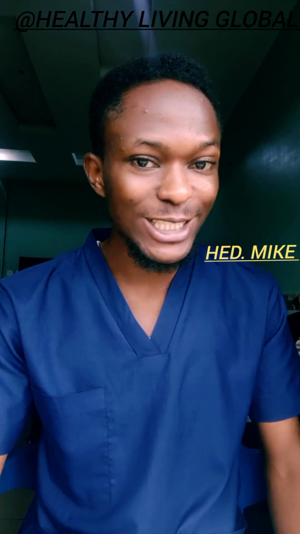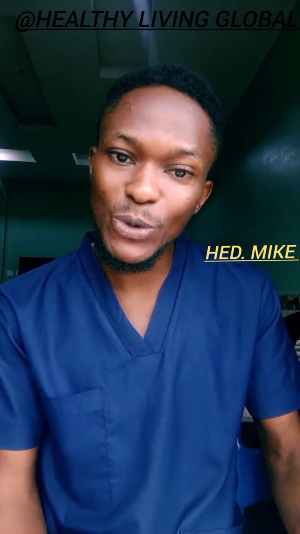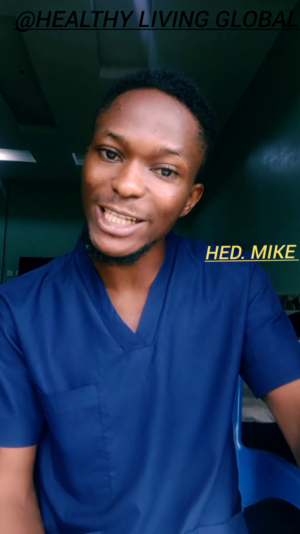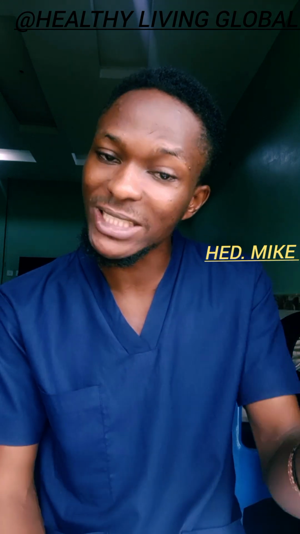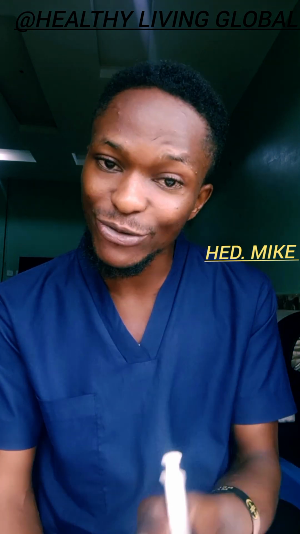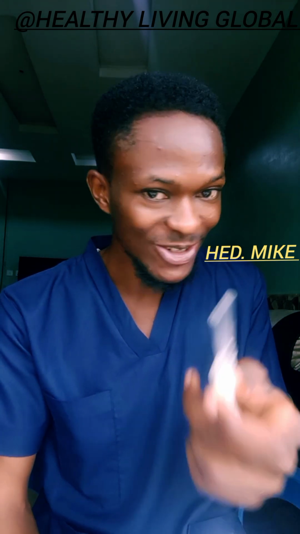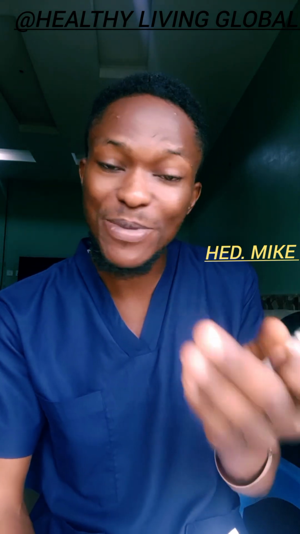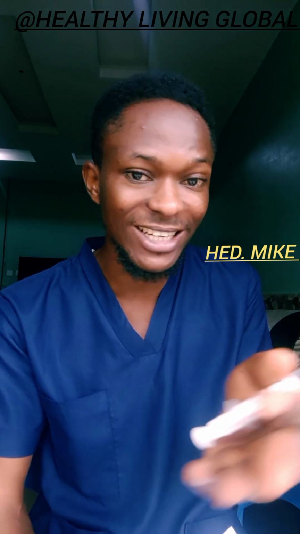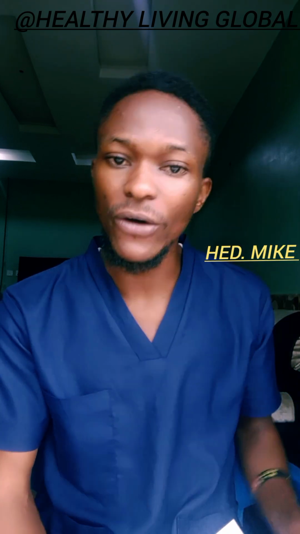Another goal is that you try as much as possible not to transmit an infection or a disease from the patient to yourself, because if you are not careful, when you put the needle back in the cap and it pierces your hand, you know what it can result to. Many people have contracted HIV and other diseases through this. Be careful. All right, let's go now.